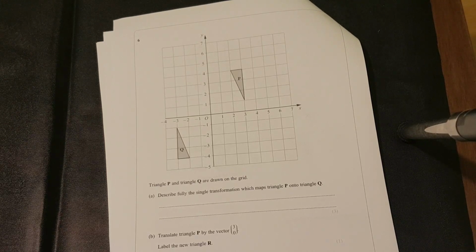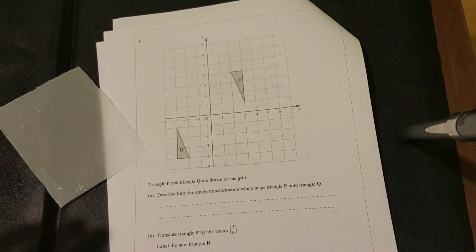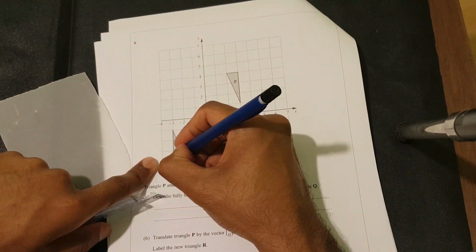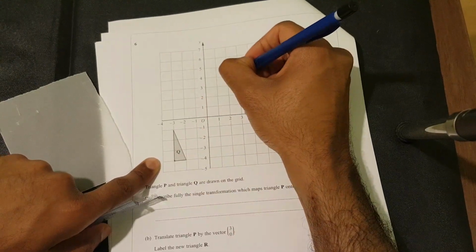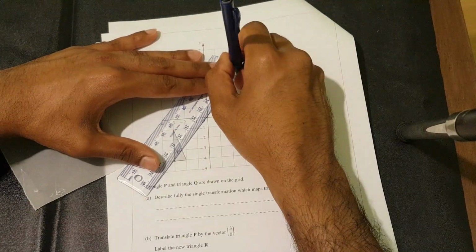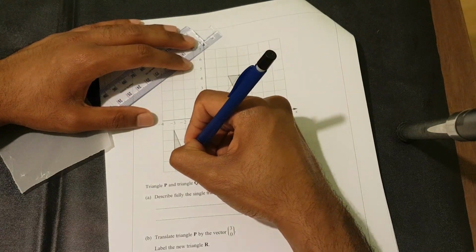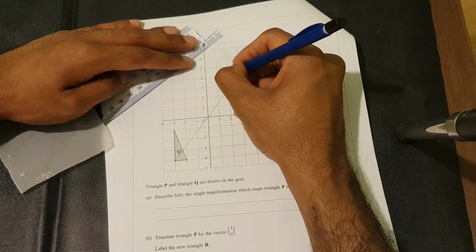So what we need to do is find the center of rotation. Now, there is a way of finding the center of rotation. There's one way, which is to guess. There is another way, which I'll show you, but it is slightly complicated. So I know this point over here on triangle Q corresponds to this point there on triangle P. I'm going to join them up. Okay, and then I know this point there on triangle Q corresponds to that point there on triangle P.